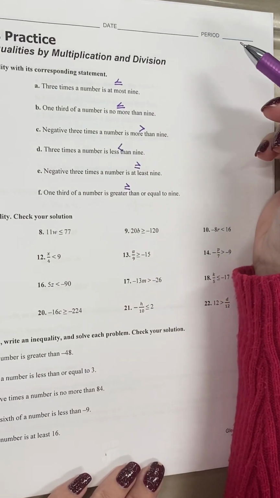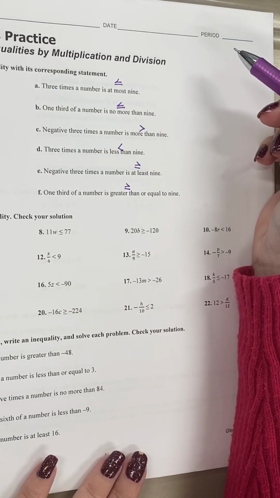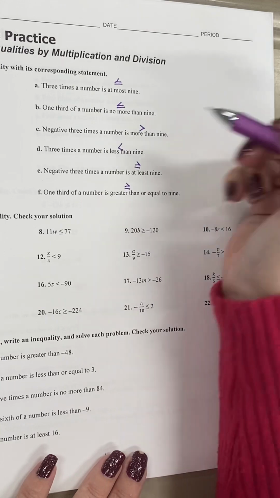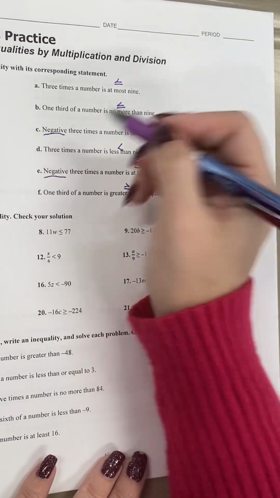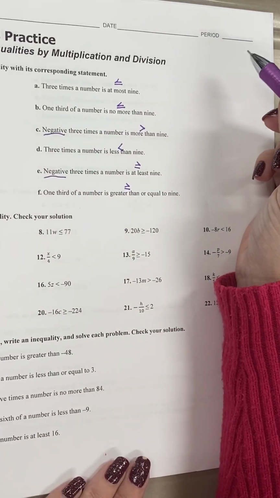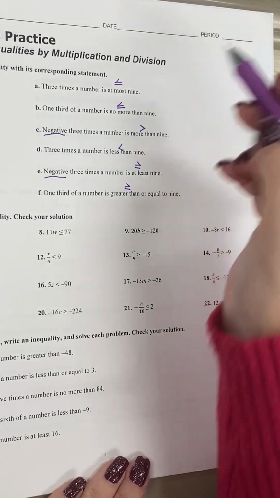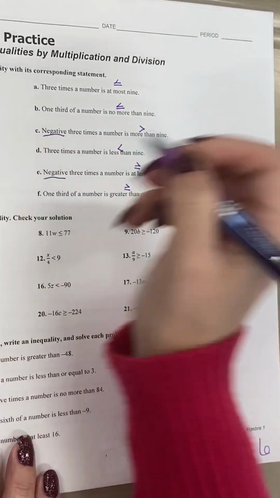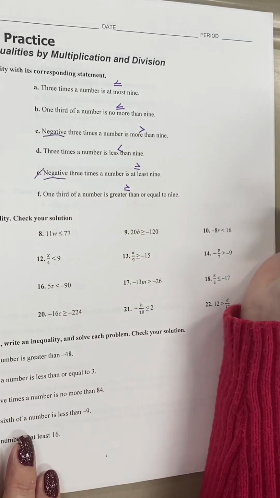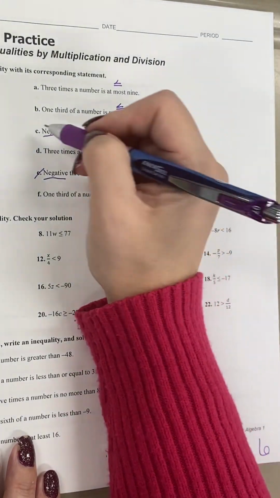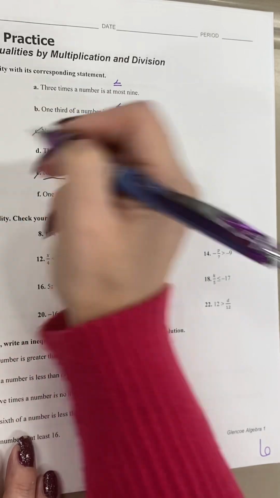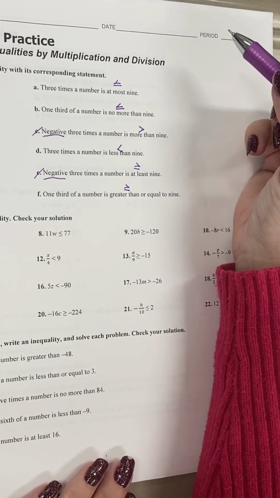So now that we have the symbols, we can start matching them up. The only ones that said negative, maybe we want to get those out of the way first. Okay? So just by matching up the symbols, you can see that this one is E, and this one is C. Okay?